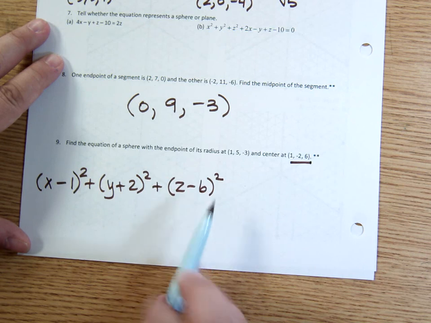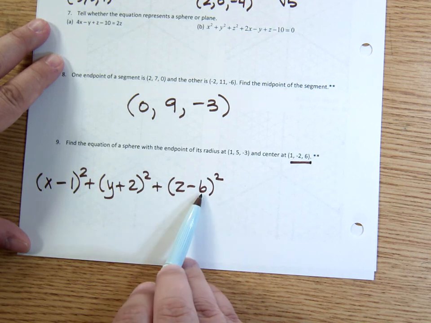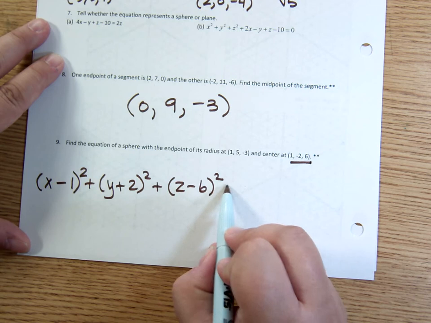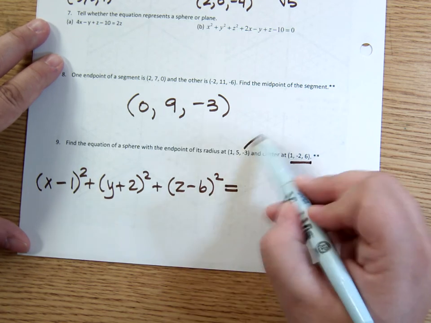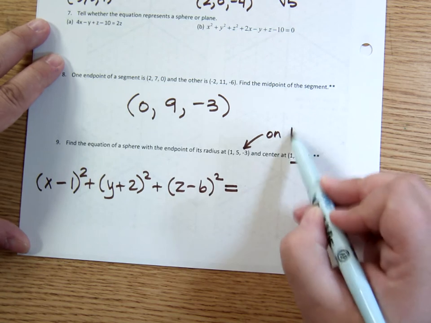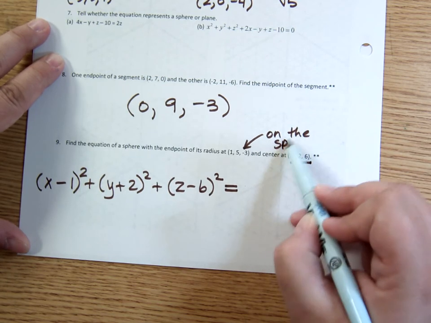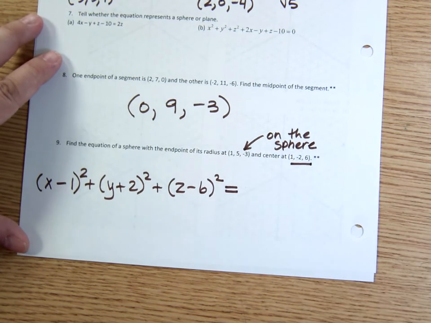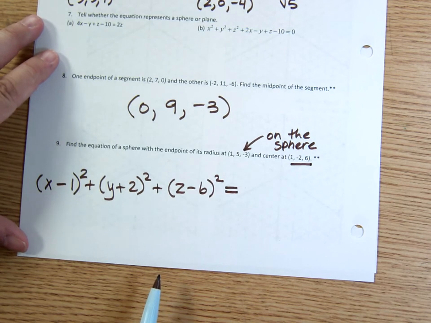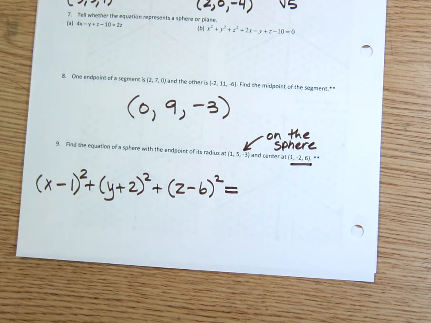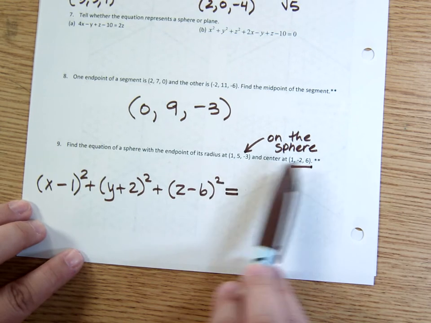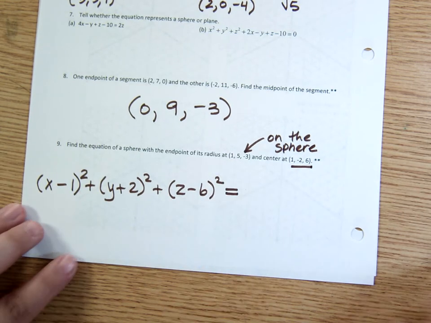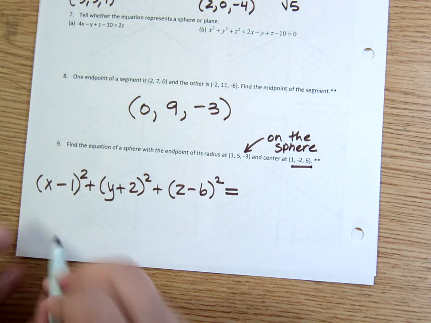The only thing I don't know, and this is a 6, not a b, by the way, is the radius. I know that the radius ends at this point, so this means that's a point on the sphere, or on the circle if it were a circle. So if I want to know the radius, it's the same thing as the distance from the center to the edge. So it's the distance from this point to this point. So I'm going to use the distance formula to find my radius.